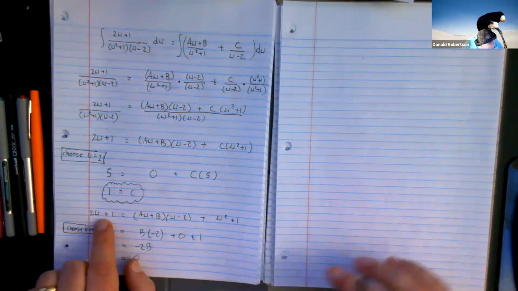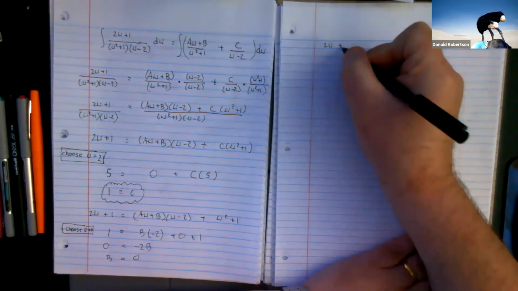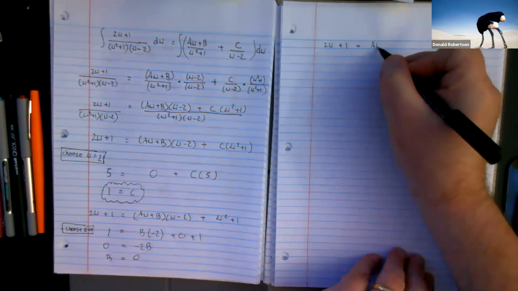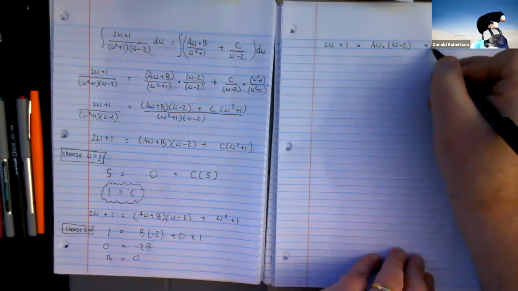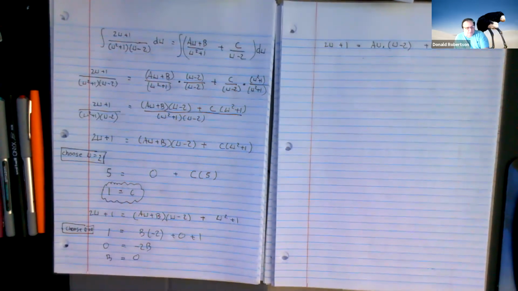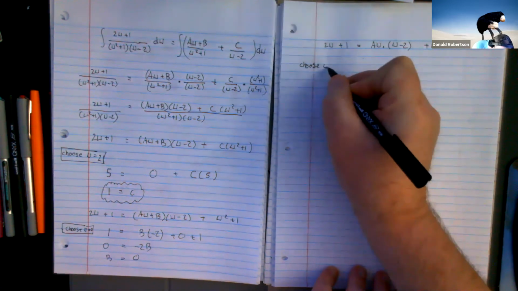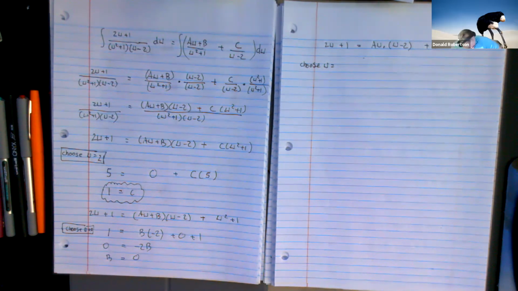I'm going to take this line here and replace B with 0. So we now have 2u plus 1 is equal to Au plus nothing, so it's just Au, times (u minus 2), times (u squared plus 1). And if you do it right, won't you be left with just one variable as we are now? And we still have to choose a u. What u value would be a good choice this time? And don't pick 0 or 2.